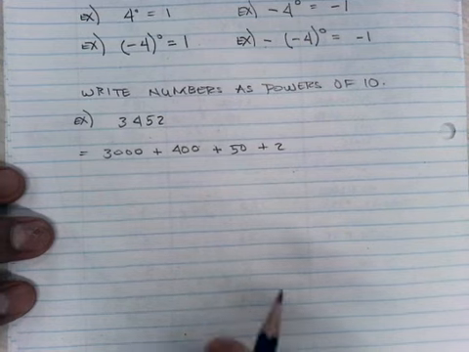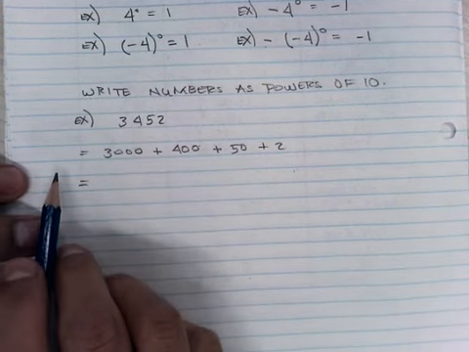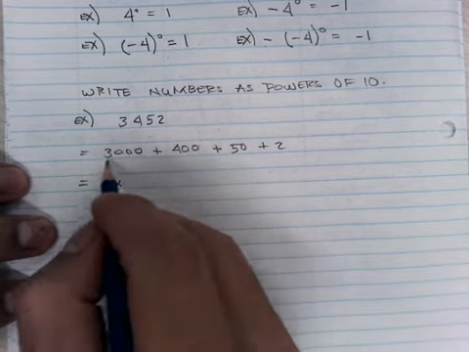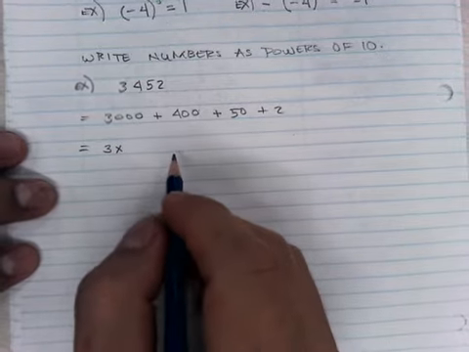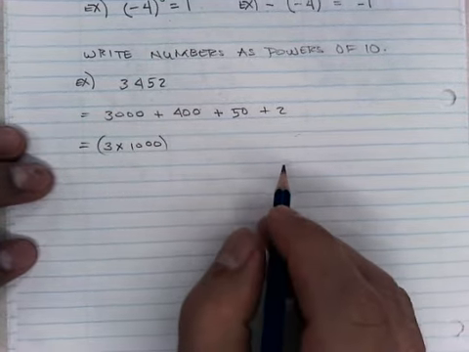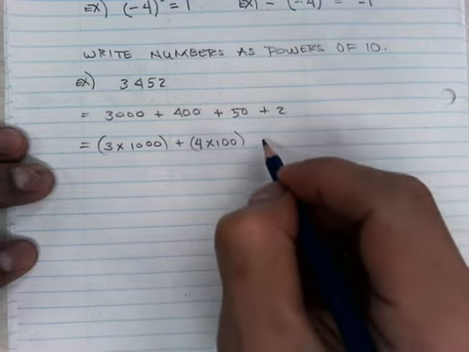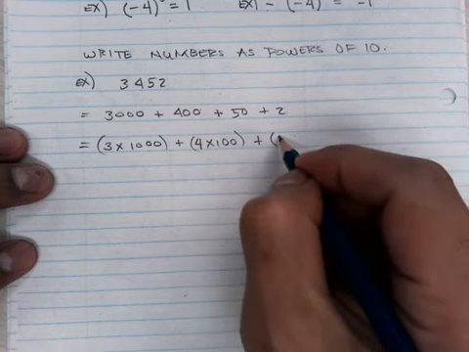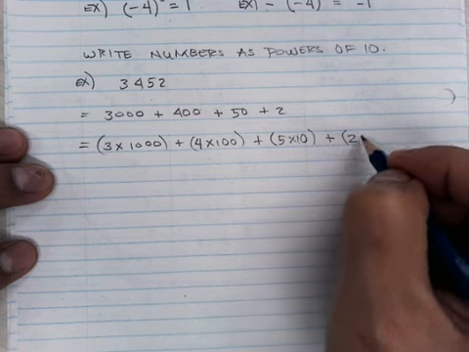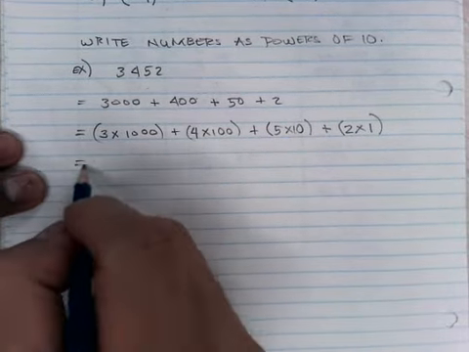Now we have them split up in their values, and now we're going to write these as powers of 10, but first we're going to write it out like this. 3 times, what is 3,000 equal to? Well, you can write that as 3 times 1,000. What is 400 equal to? Well, you can write that as 4 times 100. And 50, you can actually write that as 5 times 10. And finally, the 2 is just 2 times 1. Like so, okay?